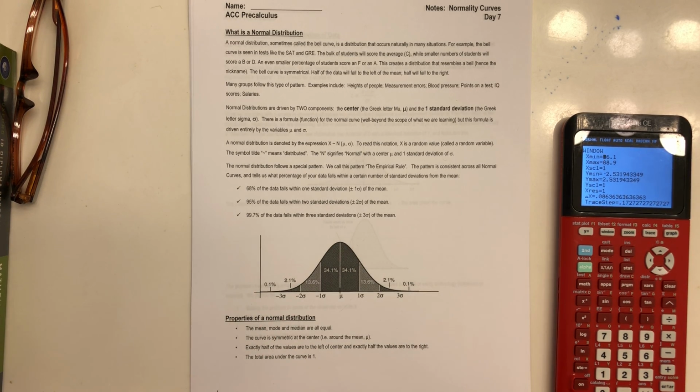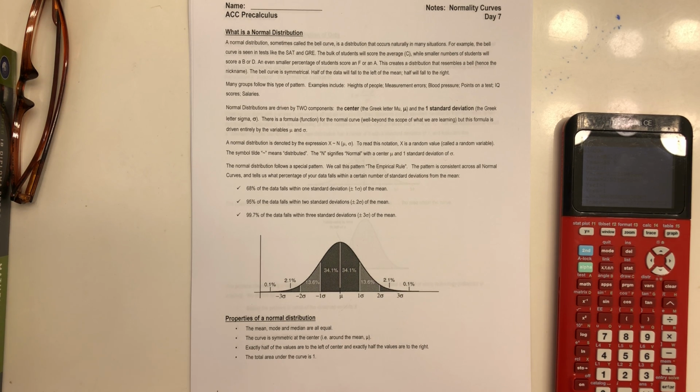Bell curves are perfectly symmetrical, and the total area under this curve, if I add up all the probabilities, is supposed to be 100% or 1. Okay, so what kind of things show up as being normally distributed? The heights of people, blood pressure, points on a test could be if you are taking a standardized test, IQ scores, sometimes salaries, a lot of different things are.